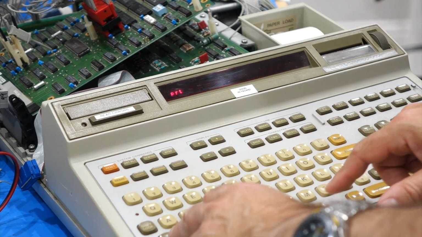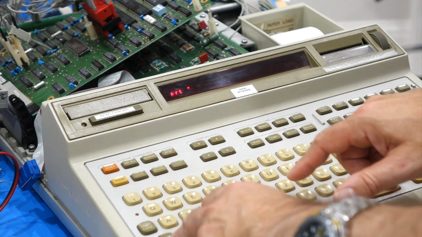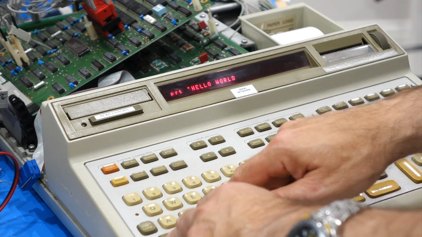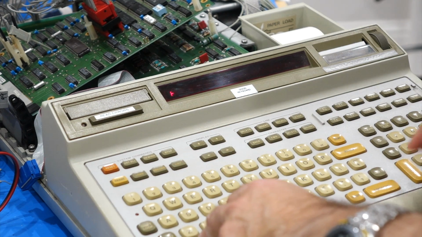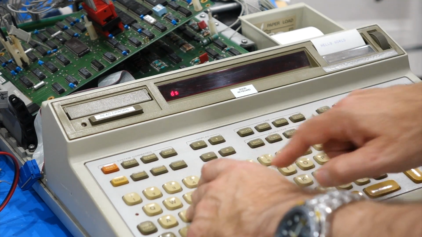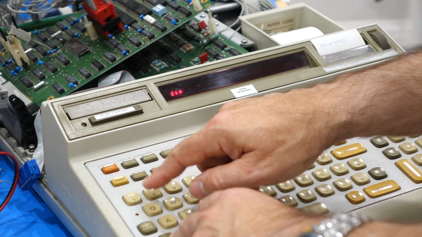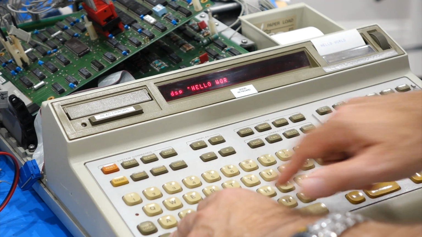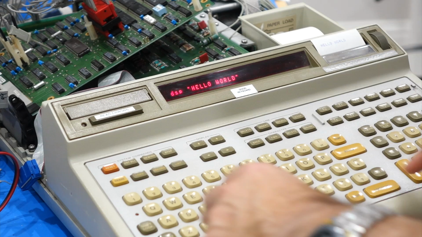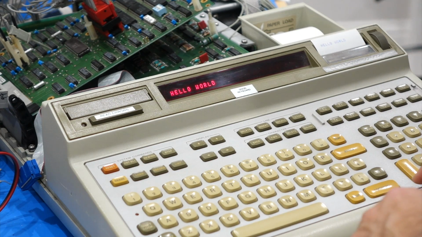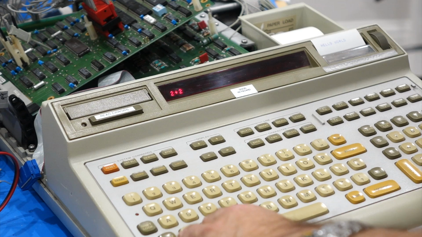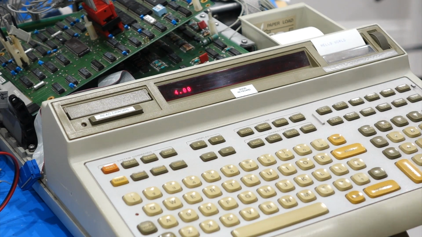If I do a simple print command, that did work. I do a display command. That did work too. If I do 2 plus 2, it works. So most of it works.